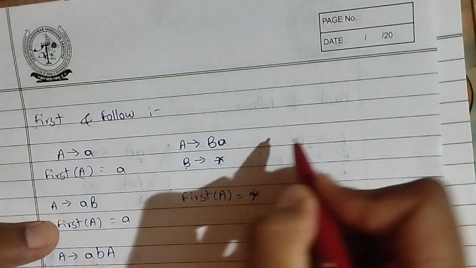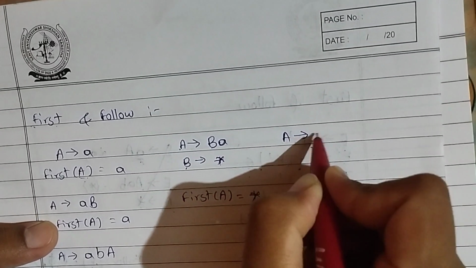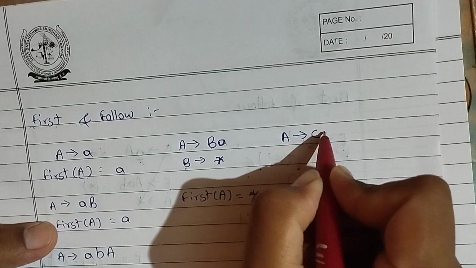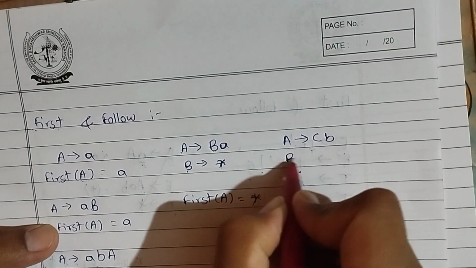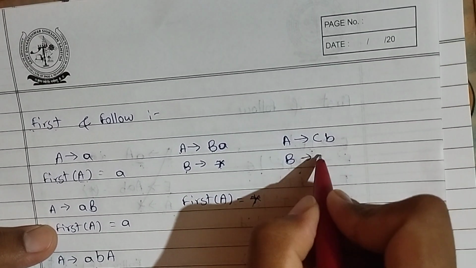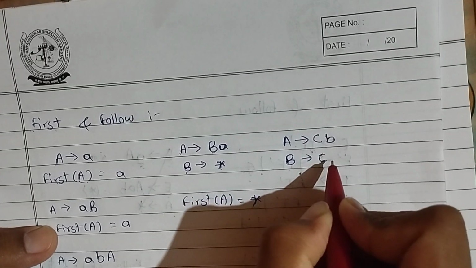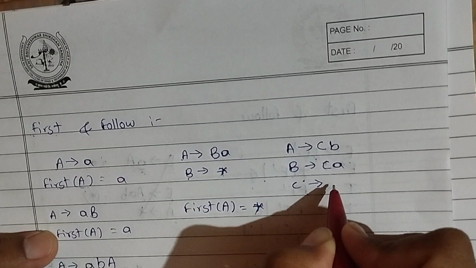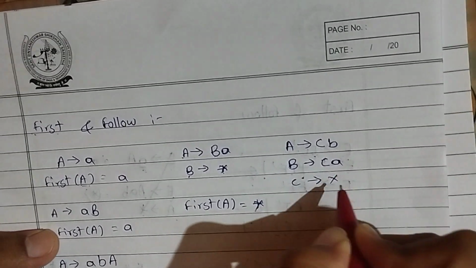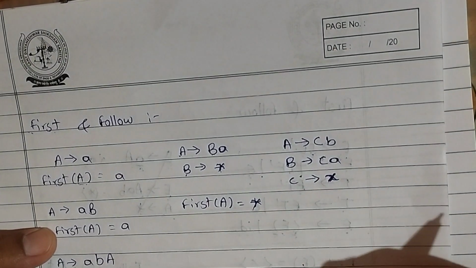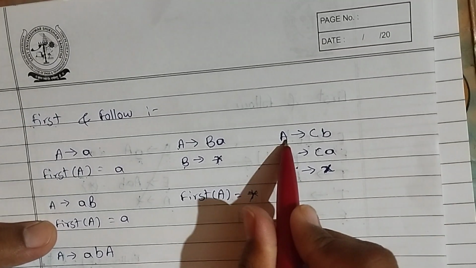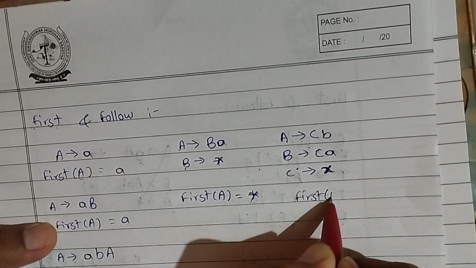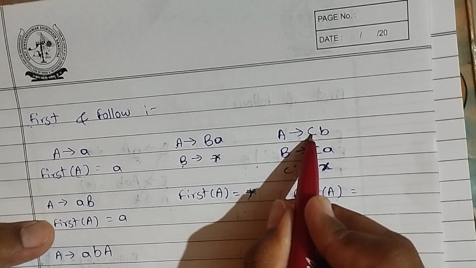We see one more example. Let's suppose A → CB, B → CA, and C → x. This is the small letter x. Then what is the first of A? The first of A is C, which is a capital letter.